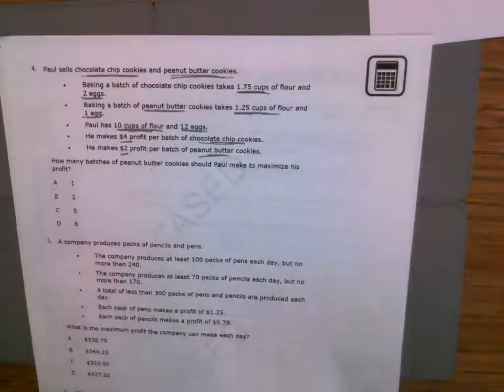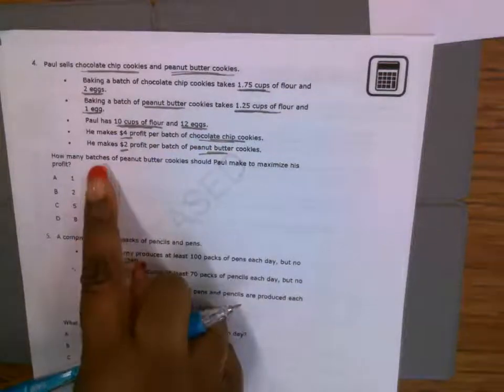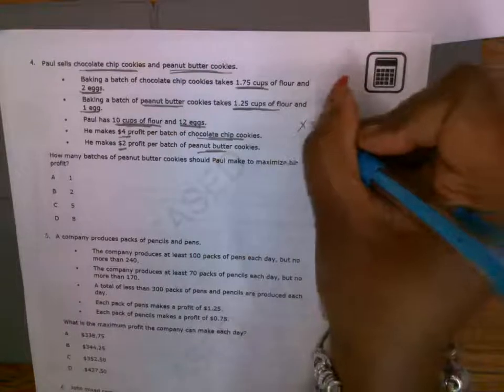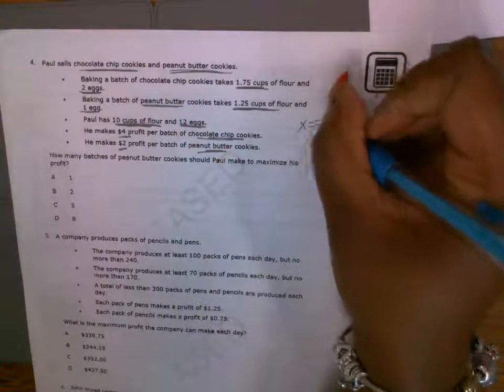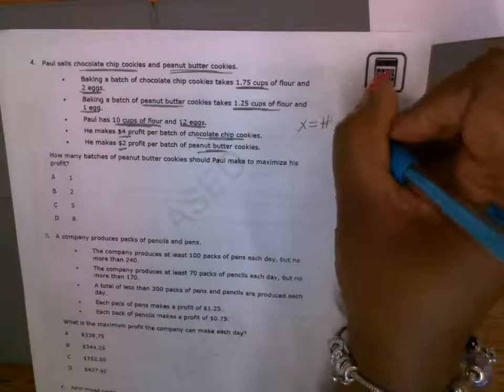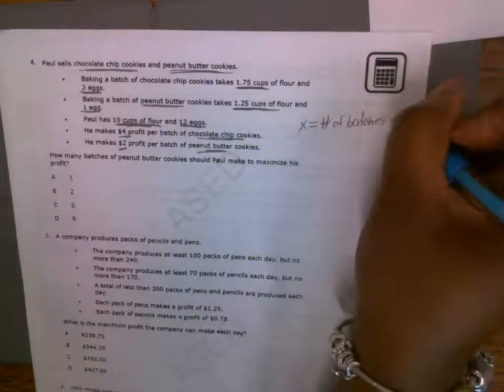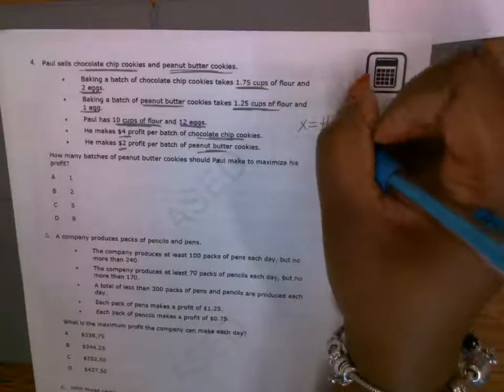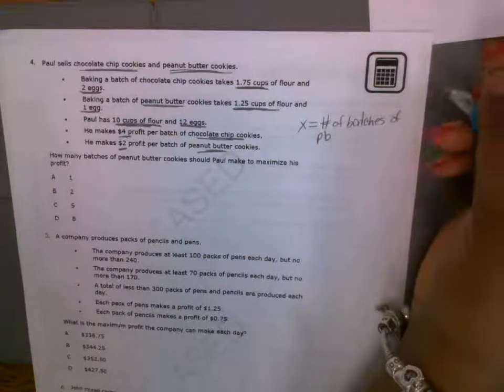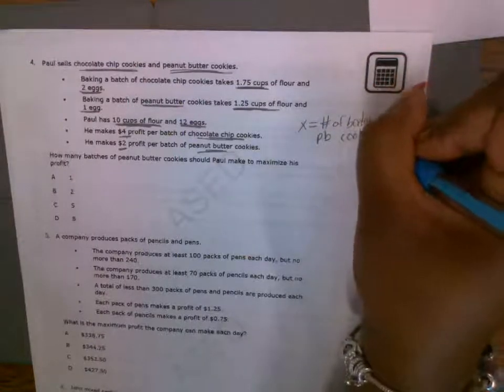So what is it that you don't know so we can establish what your X and Y should be? You don't know how many batches of peanut butter cookies. That's the first thing they talk about. So X is going to equal number of batches of peanut butter. I'm going to just abbreviate peanut butter cookies.